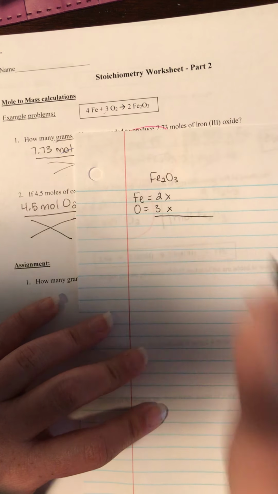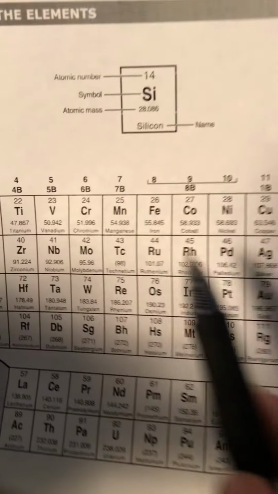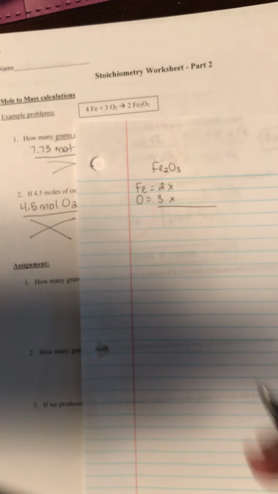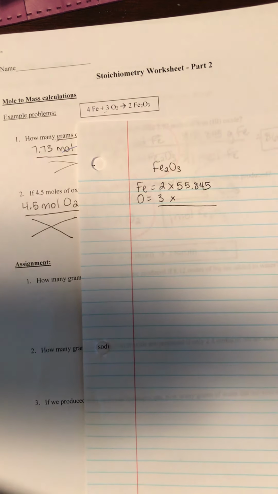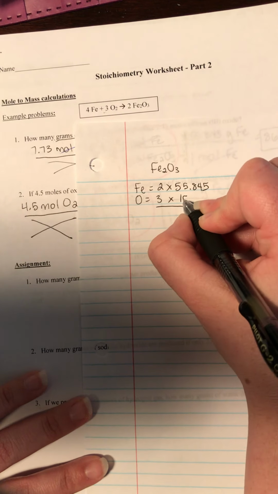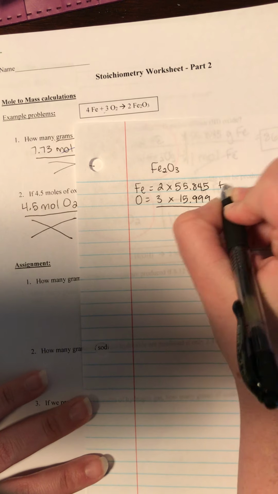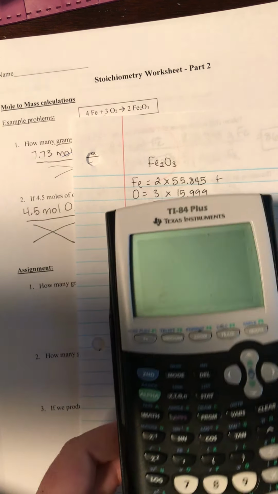You should be good at this by now. We've been doing this for weeks and weeks and weeks. So we're going to look up the mass of Fe, which is 55.845, and then our mass of oxygen is 15.999. So we're going to multiply and add those together. Grab a calculator.